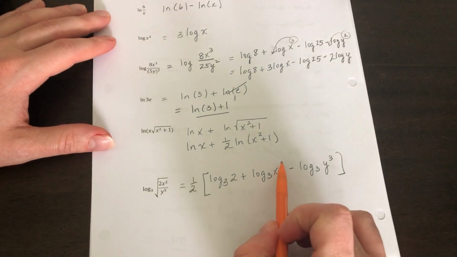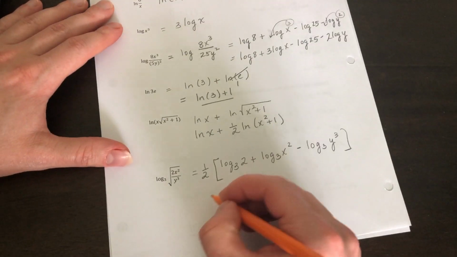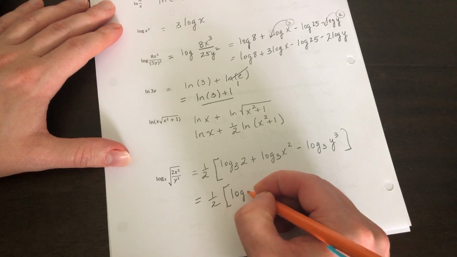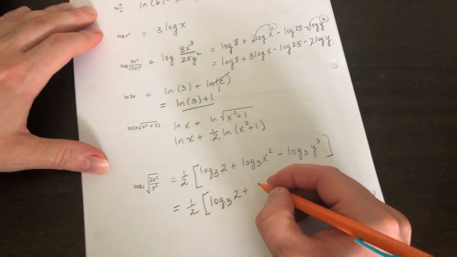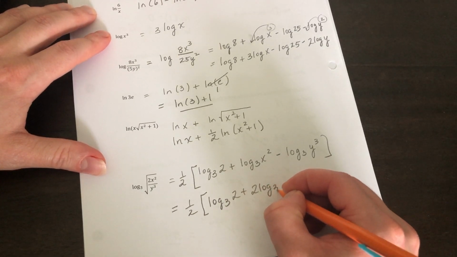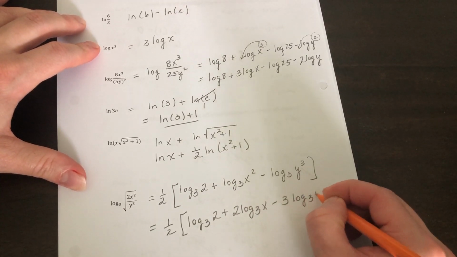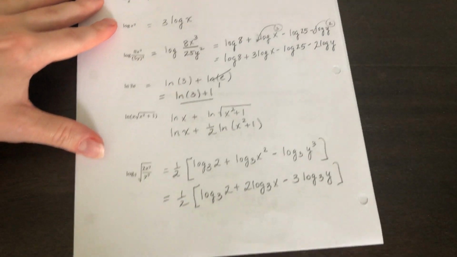Now I'm going to take these and put them in front, just like we did before. And that's my answer.